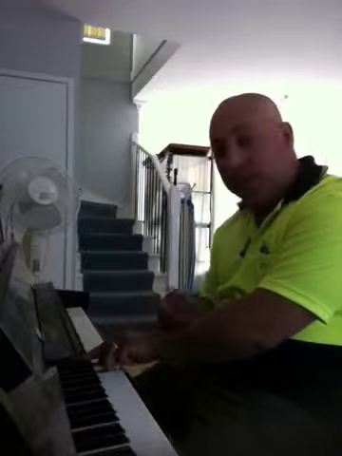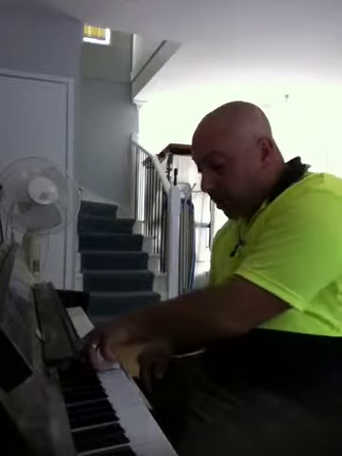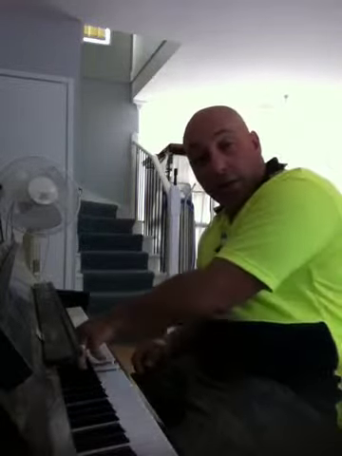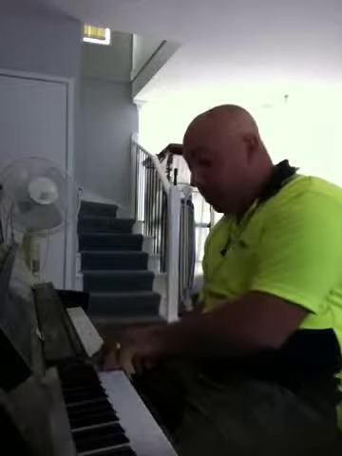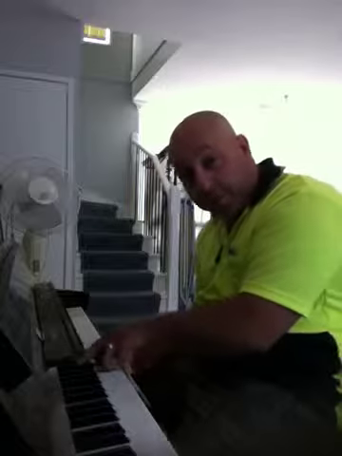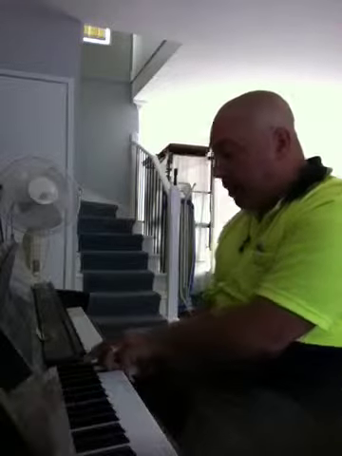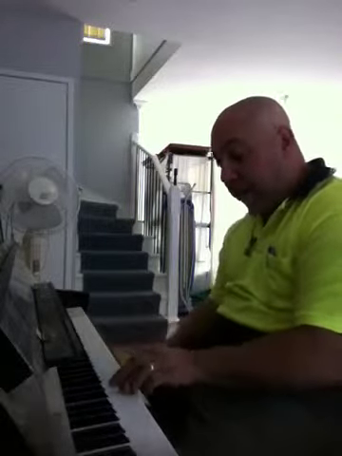So we have C, D minor, E minor, F, G, A minor, which is the 6th chord in the scale, B diminished. Now diminished, if you're not sure what that is, is basically a 1, a flat 3, and a flat 5. So it's not a minor, because if it was a B minor, you'd have an F sharp in it, so it'd be B, D, F sharp. But a B diminished flattens the 5th as well. Alright? So that's your scale of C.